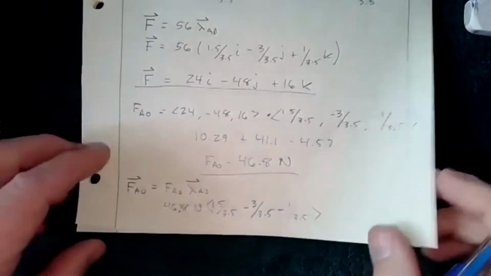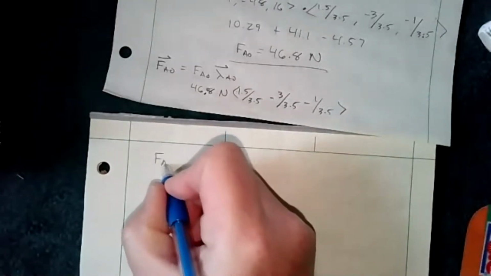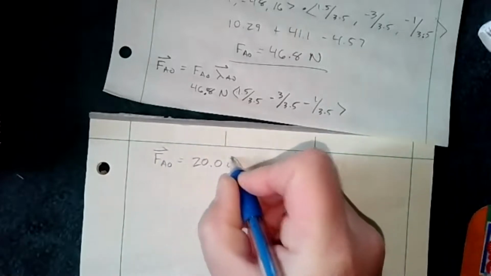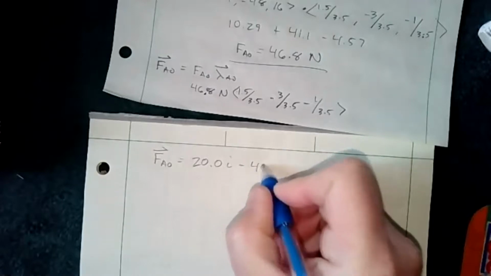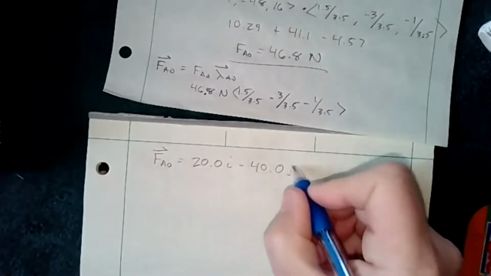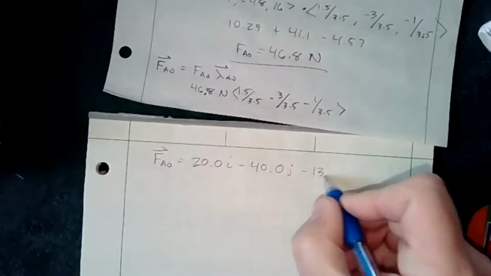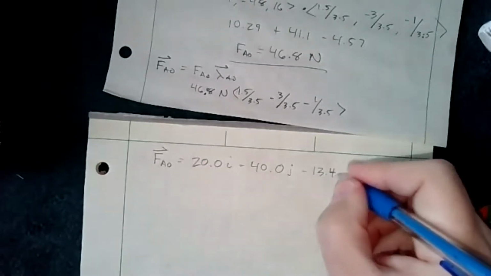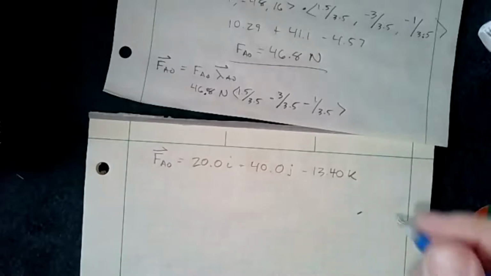Then we end up with FAO equals 20.0 I minus 40.0 J minus 13.40 K. And that's in newtons.